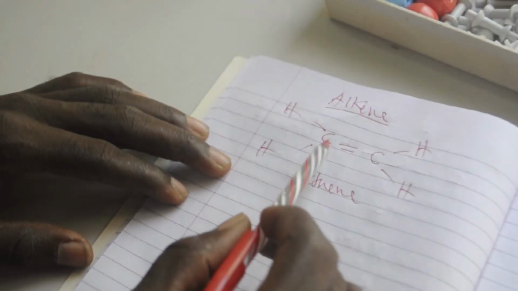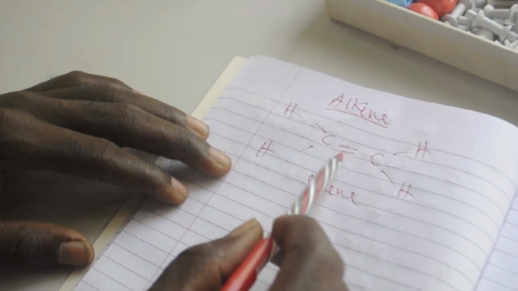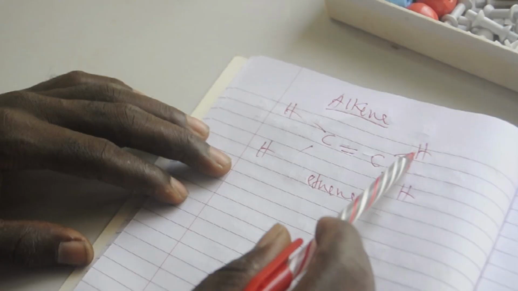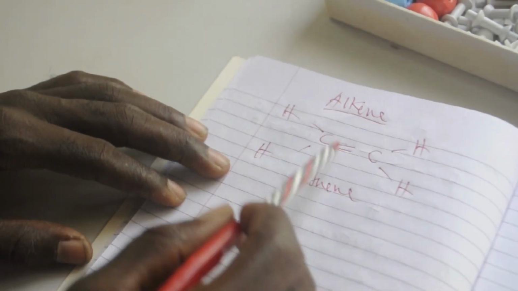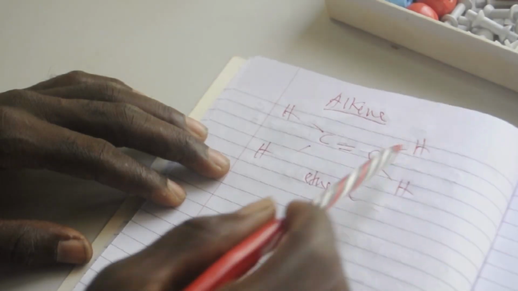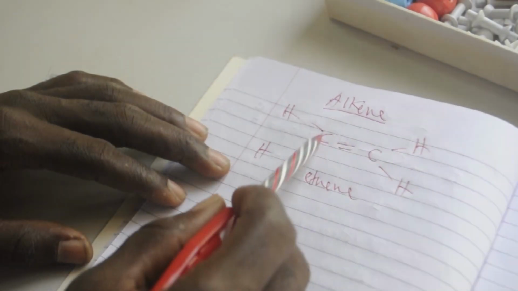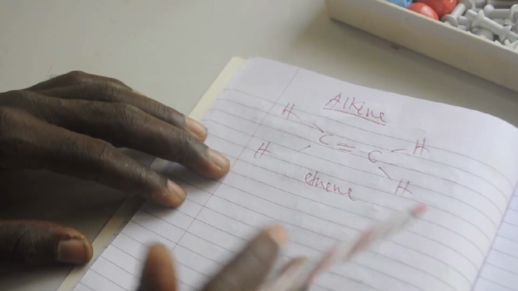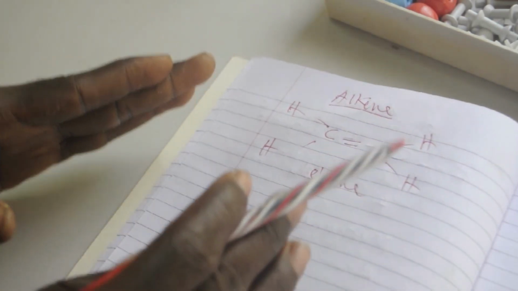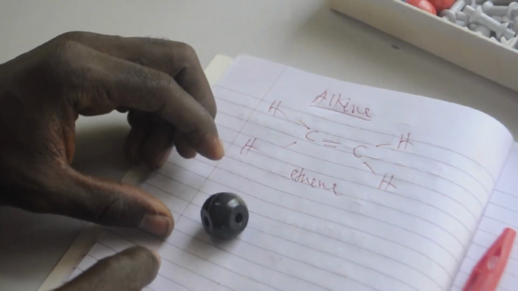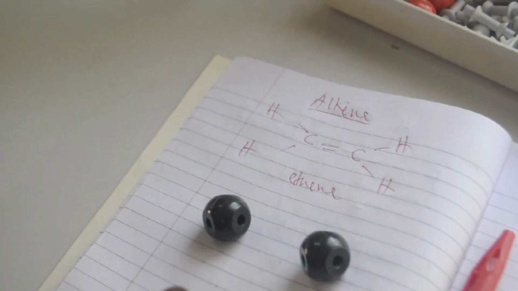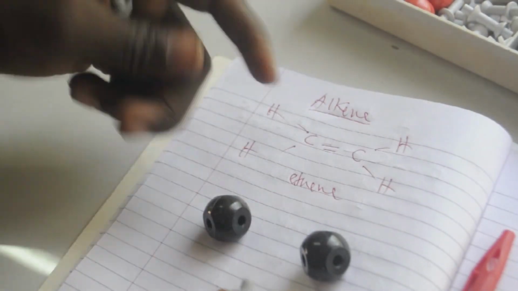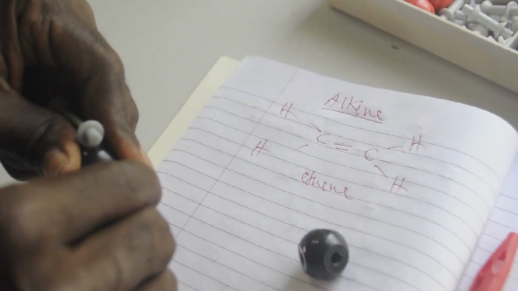Ethene, the bond between the carbon to carbon is a double bond, and it has also 4 hydrogens. Ethene has 1 double bond, and each of the carbons is having what? 2 hydrogens. Now let's see how we are going to build this structure. This is the carbon. This is also another carbon. We have 2 carbons. Now we also have a double bond, so let's fix the double bond here.